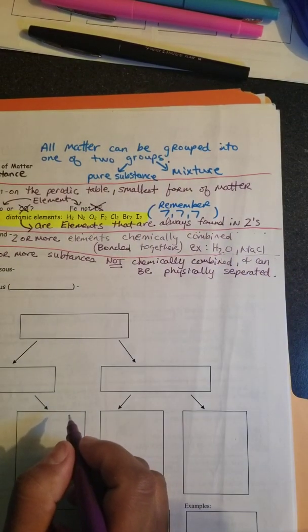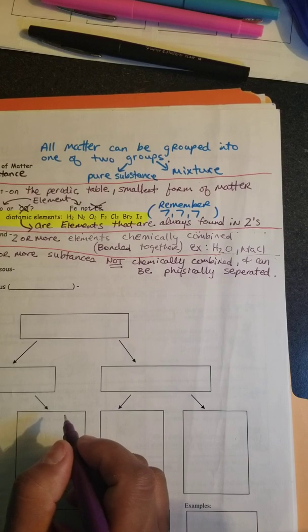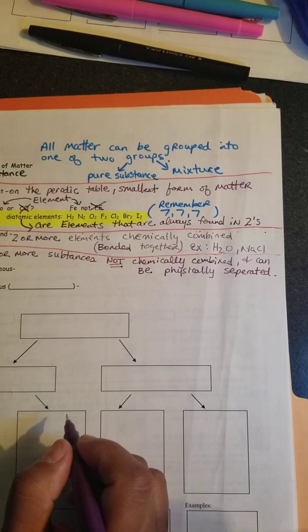Okay, you can physically separate them, and there's different types of techniques when you physically separate them.